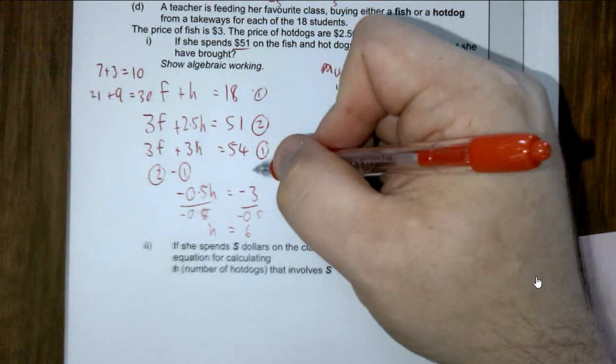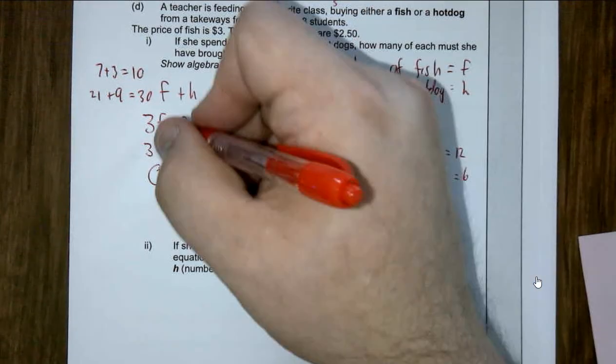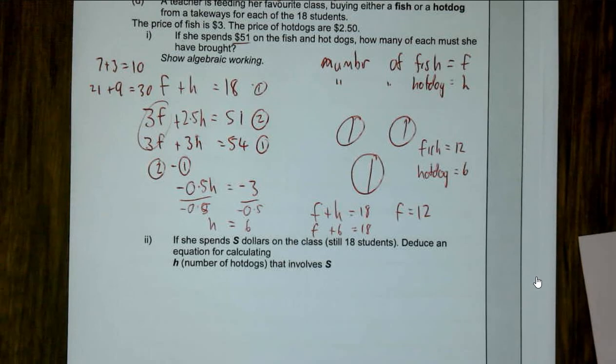All good? The reason I do this is so that I've got this part here which will cancel off. Felix? Yeah, you can. Right, this last question though, because we're not quite done.